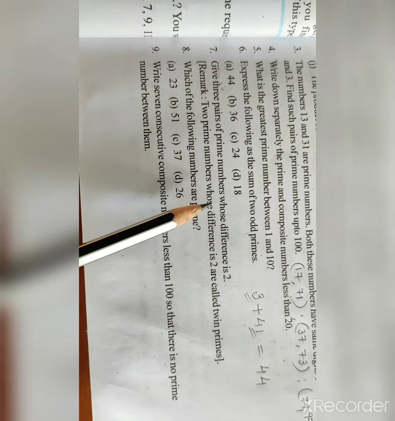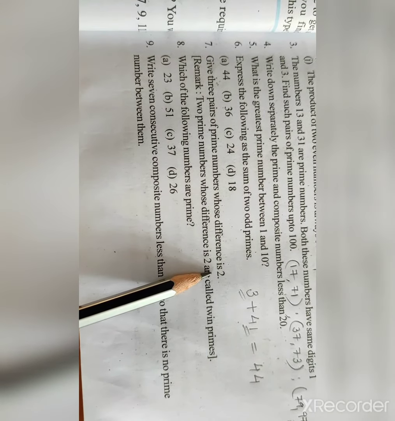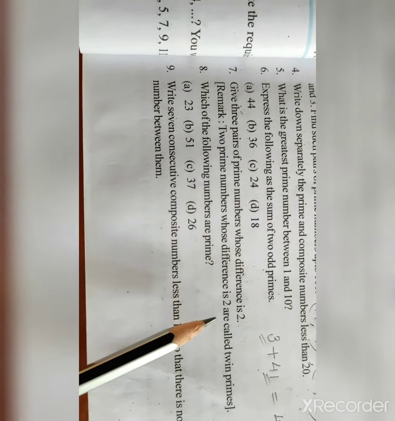Give 3 pairs of prime numbers whose difference is 2. Two prime numbers whose difference is 2 are called twin primes. Okay, now we have to take 3 pairs of prime numbers. So 2 and 3 both are prime, but 3 minus 2 is 1. Difference is not 2. So next pair, 3 and 5. 5 minus 3 is 2.